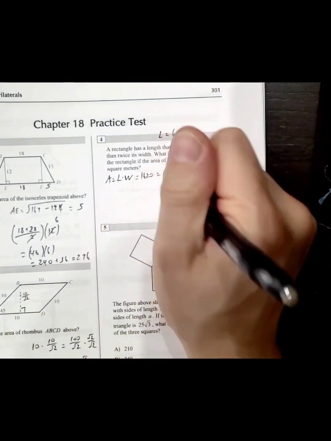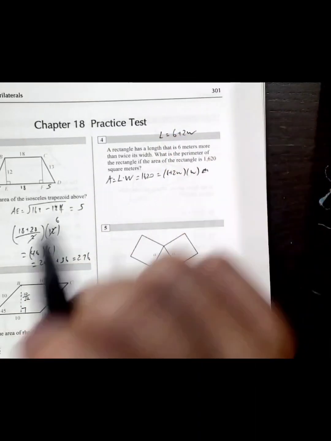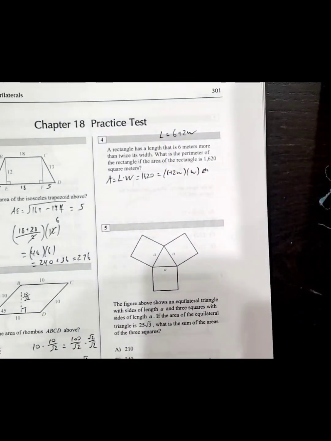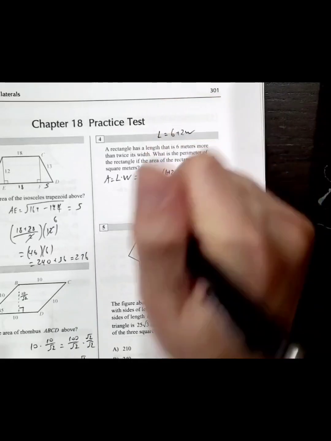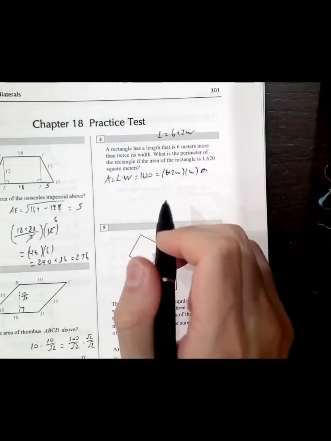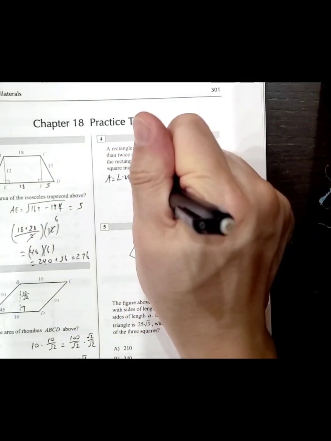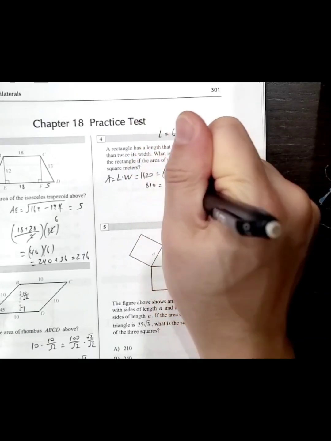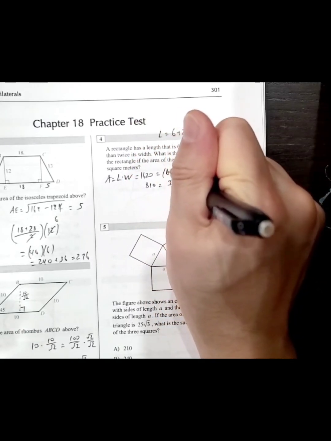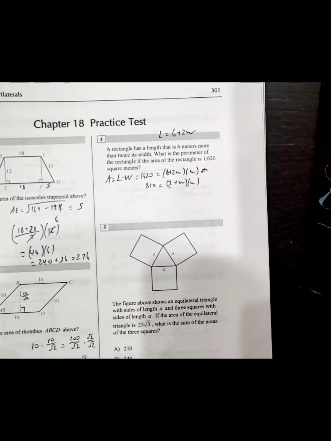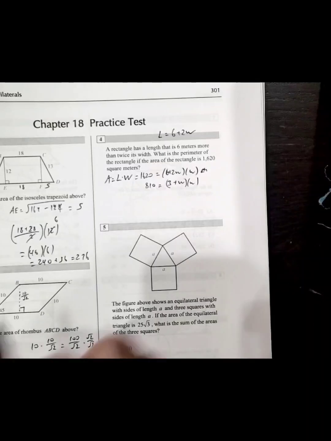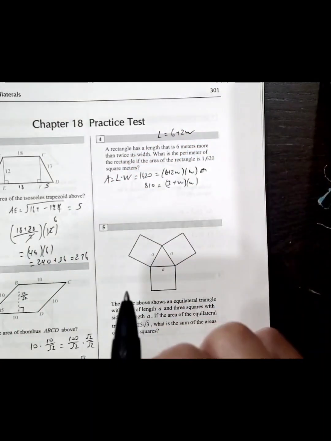Now we can solve this quadratic, right? So what can we do? This is 6 plus 2w, right? Why don't we divide by 2 on both sides first? So this is 810 is 3 plus w times w. So then, how can we do this?